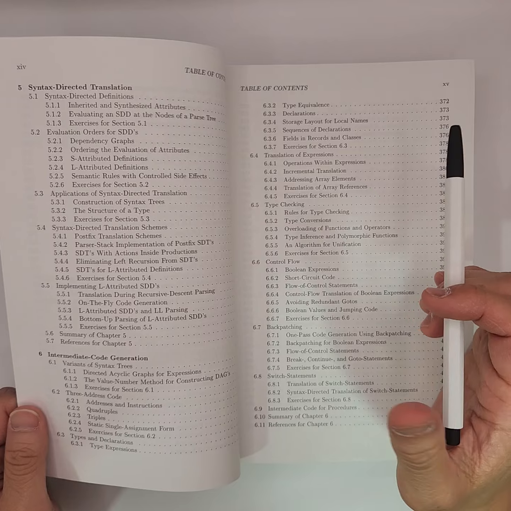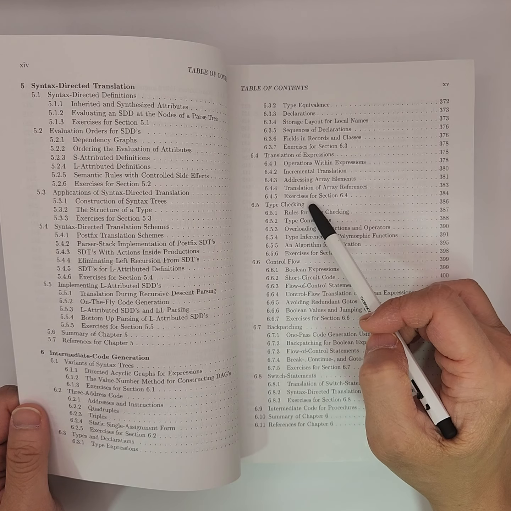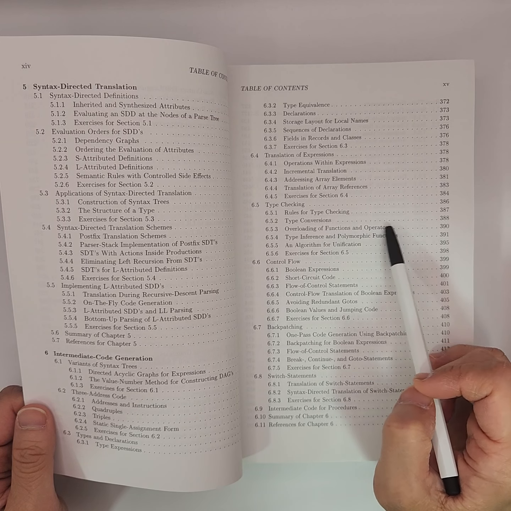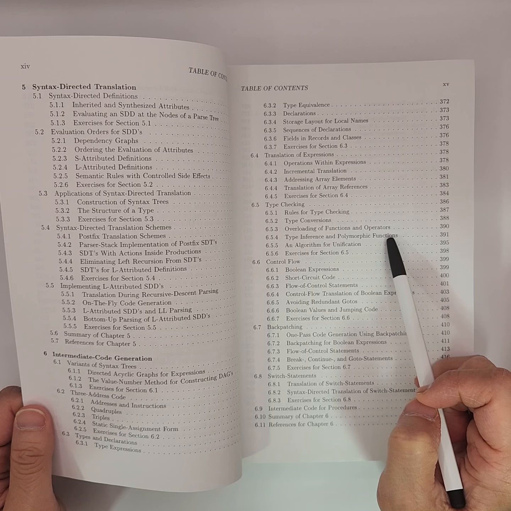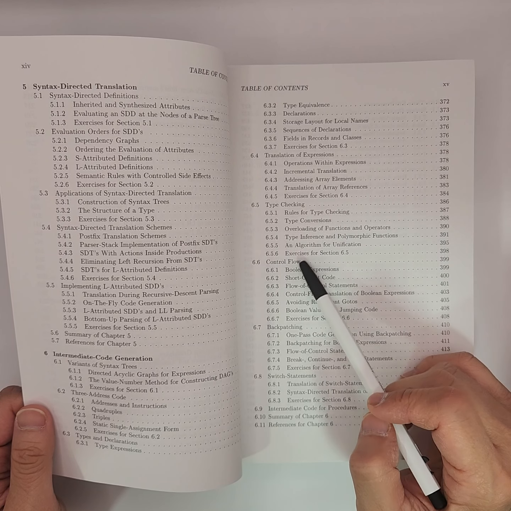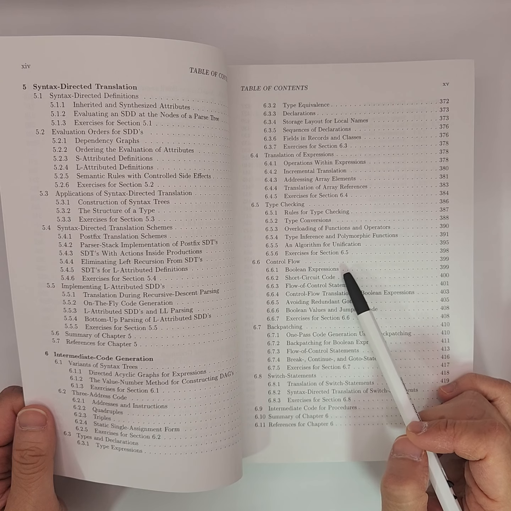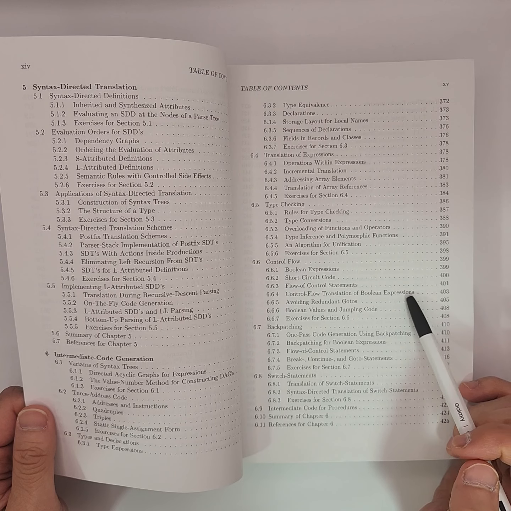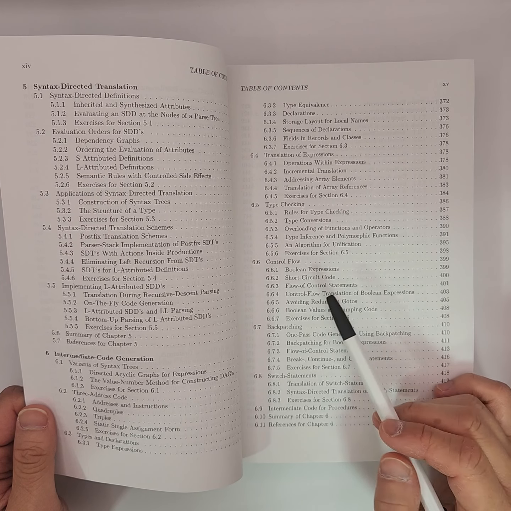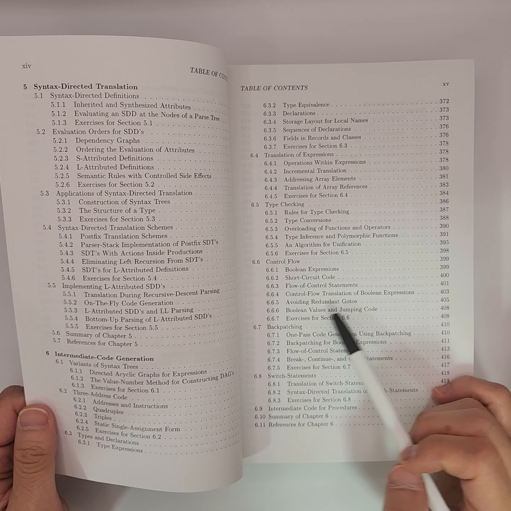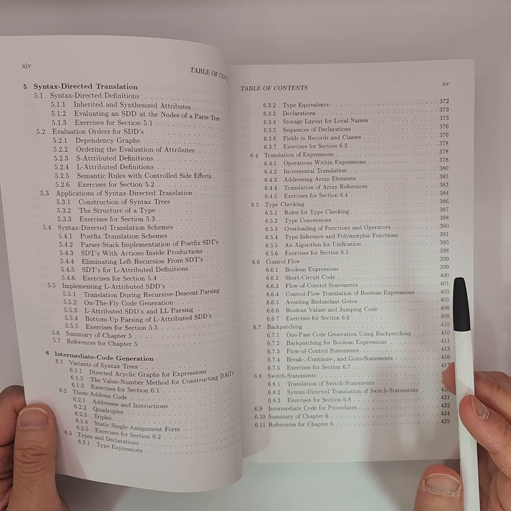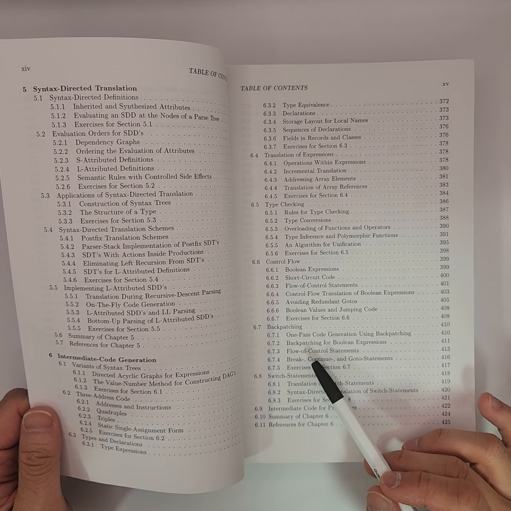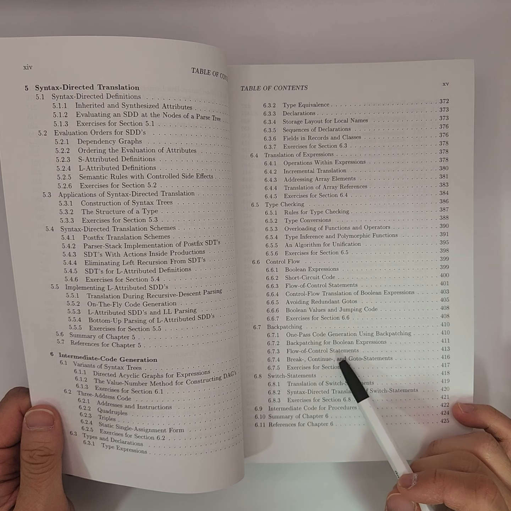Exercises for type checking. Type checking, rules for type checking, type conversions, overloading of functions and operators, type inference and polymorphic functions, an algorithm for unification, control flow, Boolean expressions, short-circuit code, flow-of-control statements, control-flow translation of Boolean expressions, avoiding redundant gotos, Boolean values and jumping code, backpatching, one-pass code generation using backpatching for Boolean expressions, flow-of-control statements, break, continue, and goto statements.